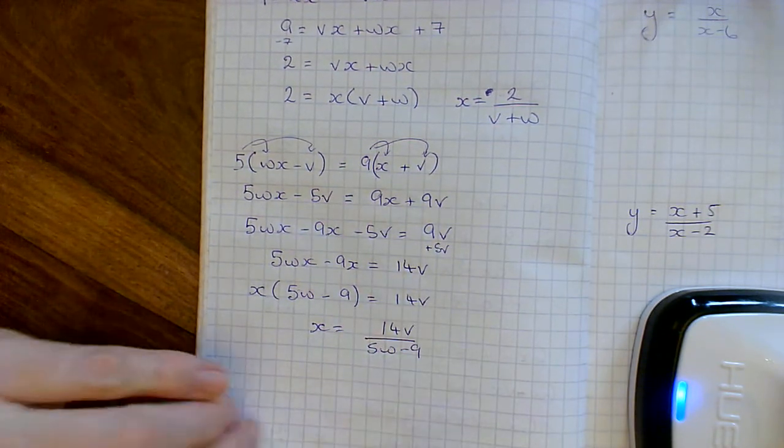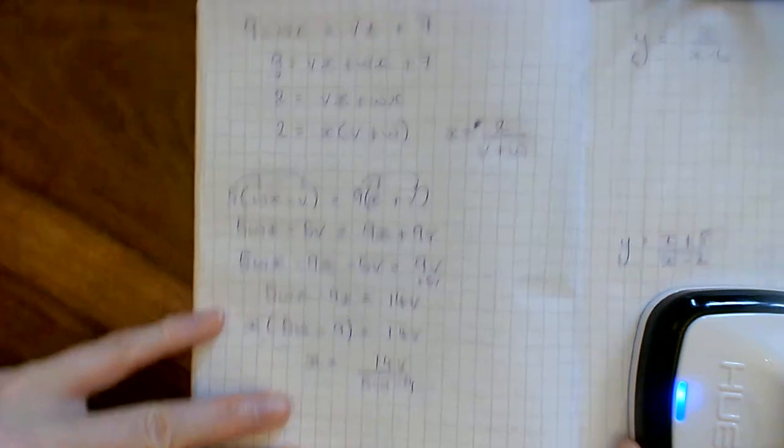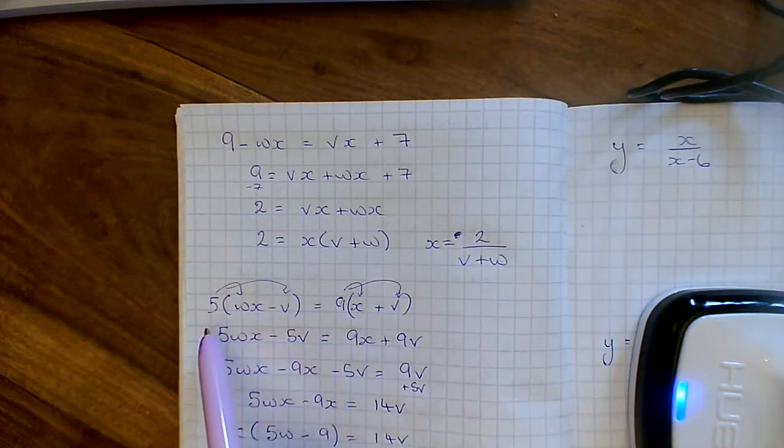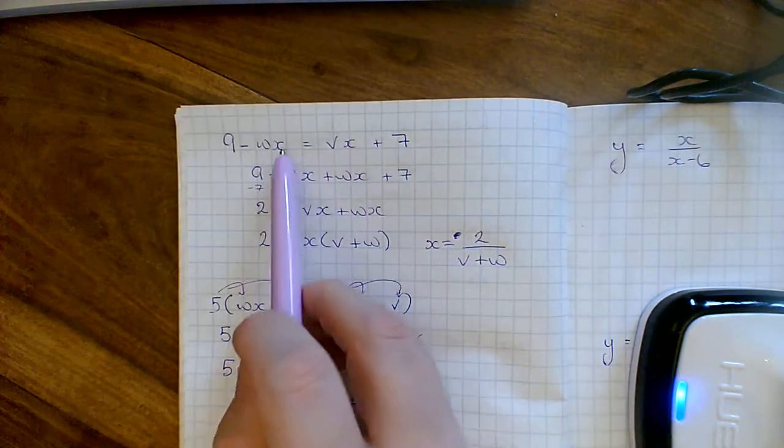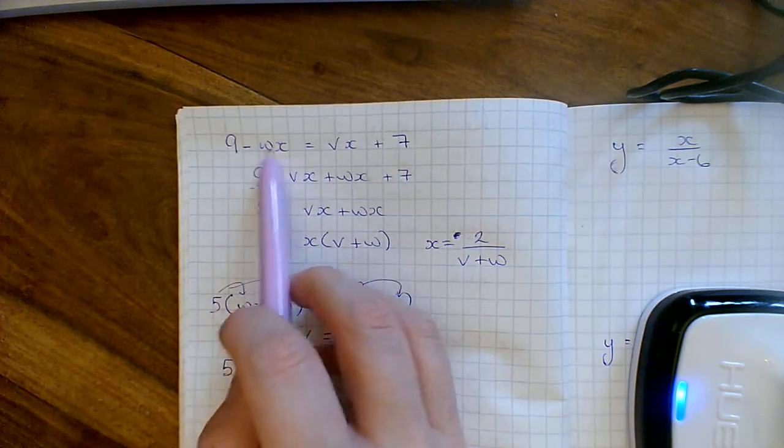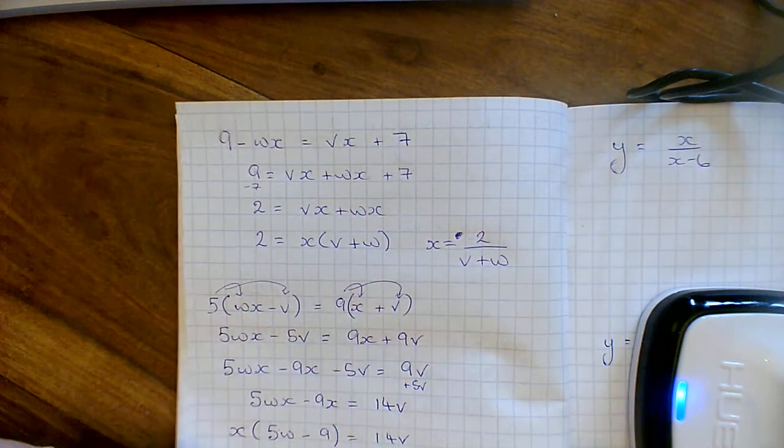The only weird one for me was this one, where instead of moving the x's to this side, I actually moved the x's to that side, and that's because that x was negative. Negative sign with the x. So you've got to be careful when negatives are involved. We then come to page 2.